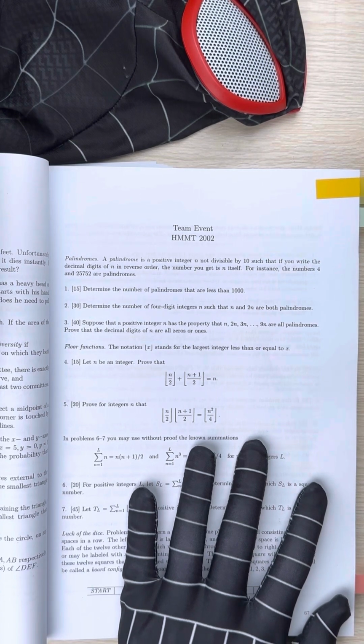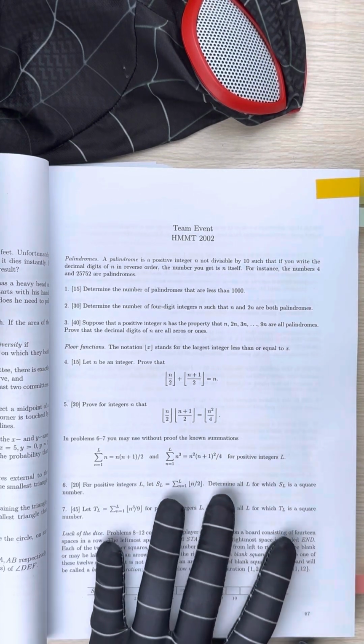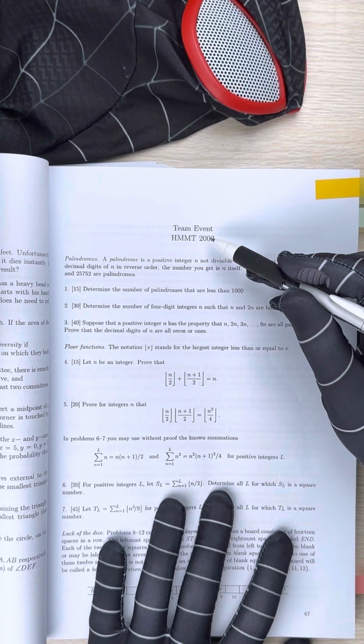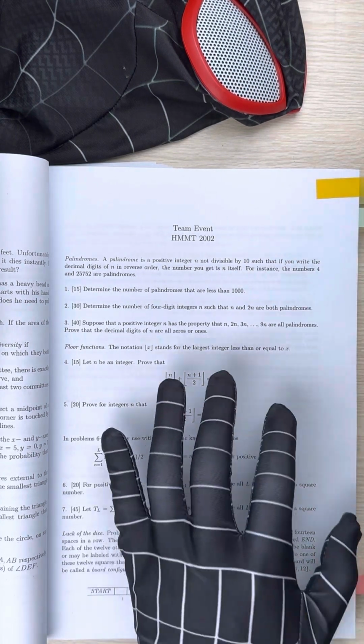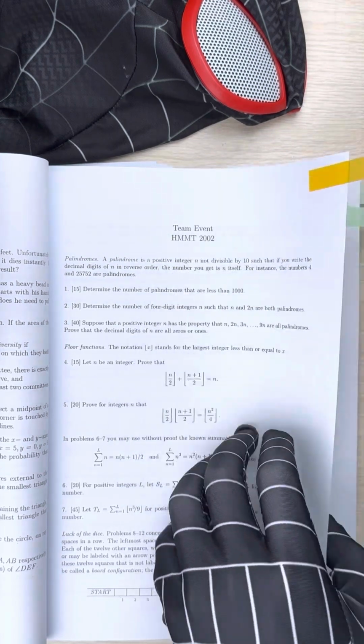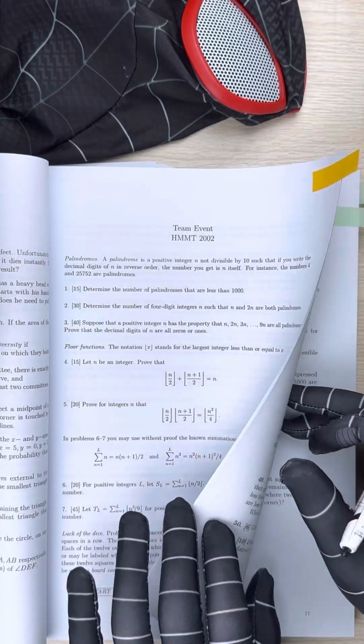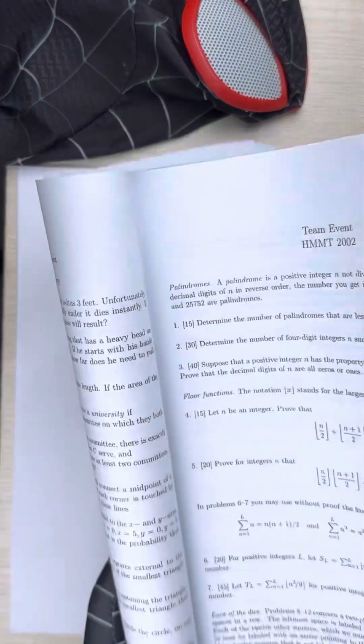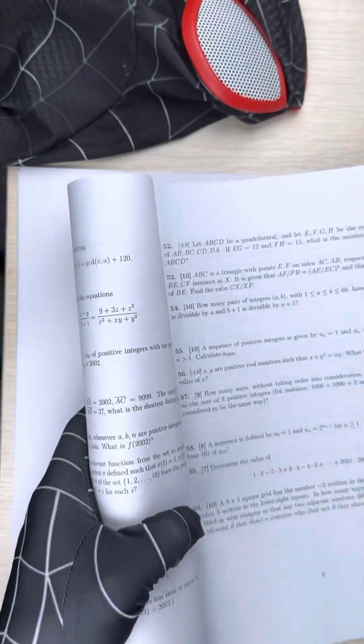This problem is probably from the team event of the Harvard-MIT Mathematics Tournament in 2002. The ordering of this book is a little bit confusing, so I'm not sure it's actually from this team event in this year. But in any case, the problem is this.